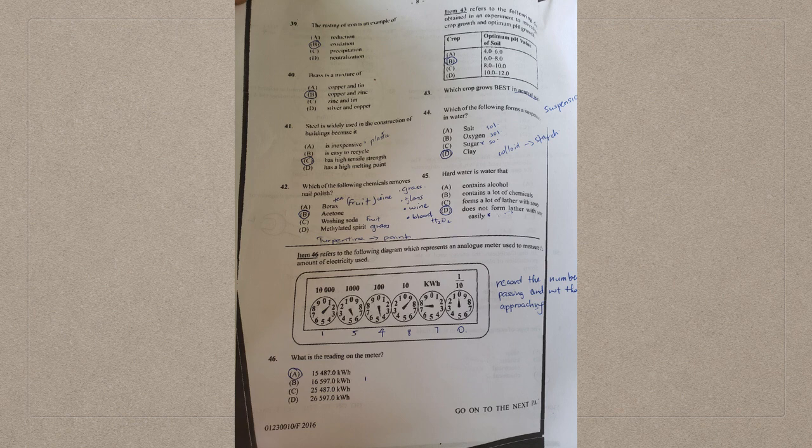Steel is widely used in the construction of buildings because it has a high tensile strength. Melting point would not really help in that sense. Its tensile strength keeps things strong, right? I have a list of things here you have to remember.